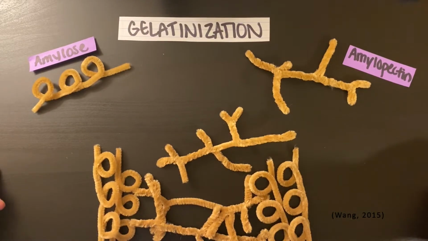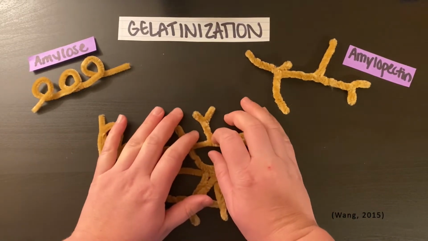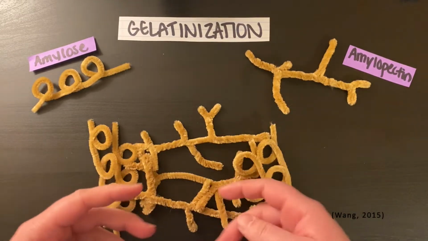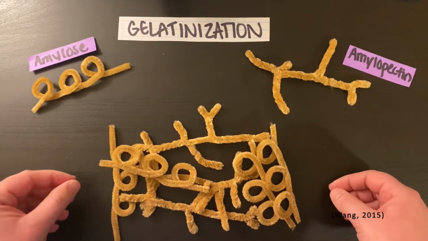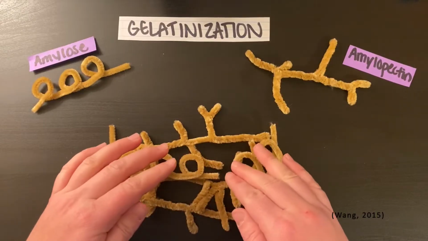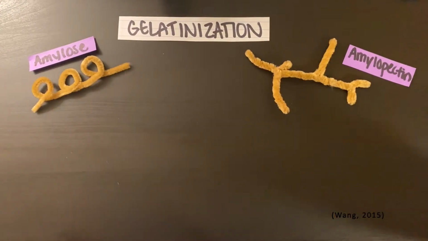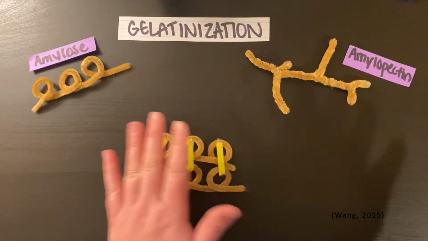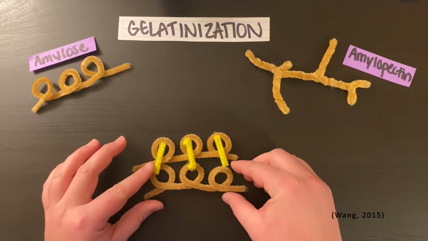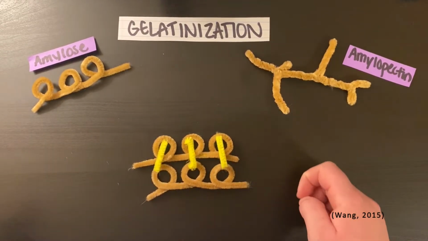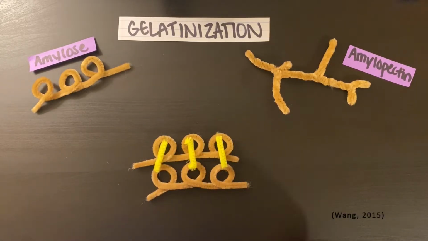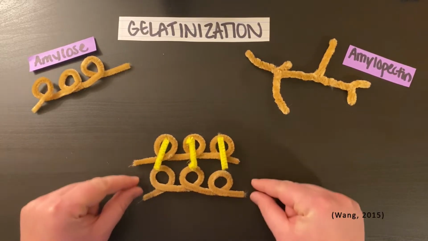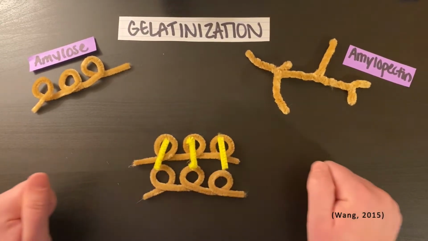A granule is just a group of them all together, which I have kind of made here. They just bundle up together, all stored in one spot, so it's easy for plants to use them when they need them. Inside the starch granule, it looks a little bit like this, and we'll use amylose as an example here. Between neighboring starch strings, we've got these yellow bits that represent hydrogen bonding between them.